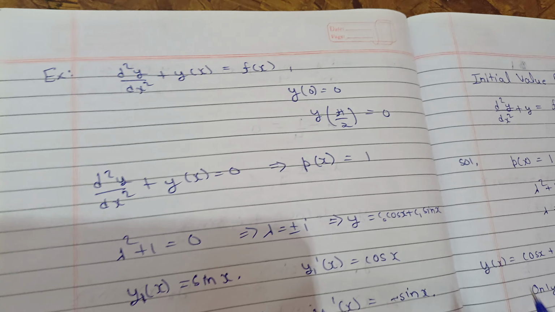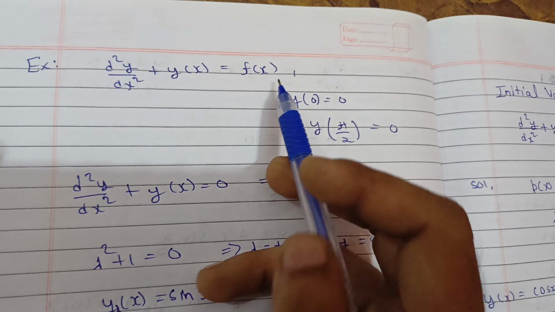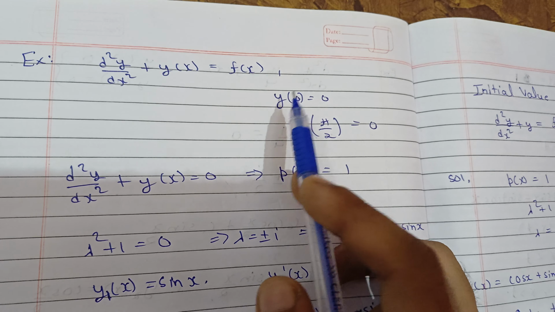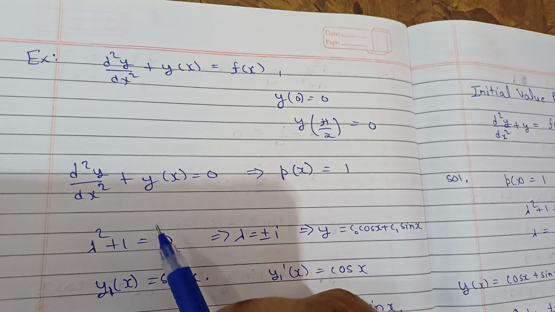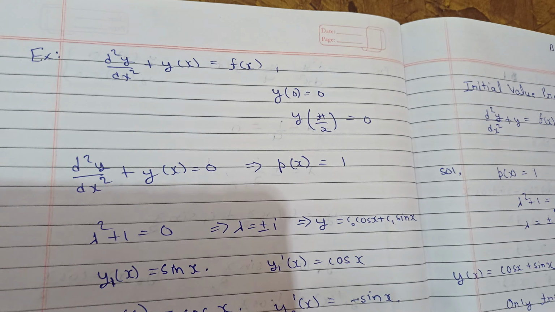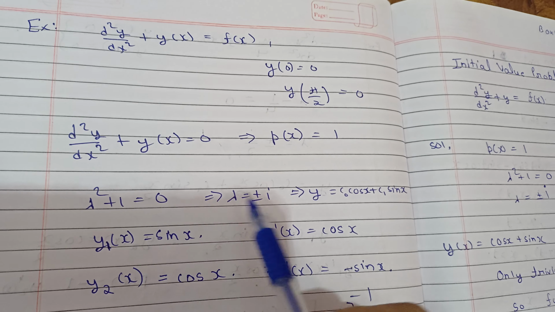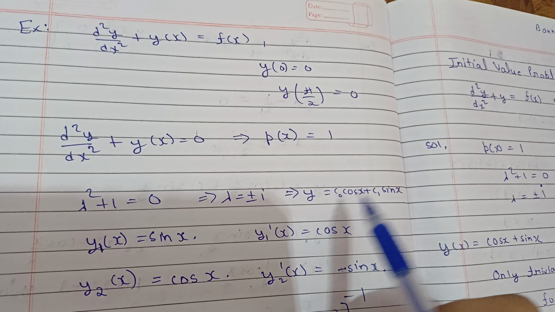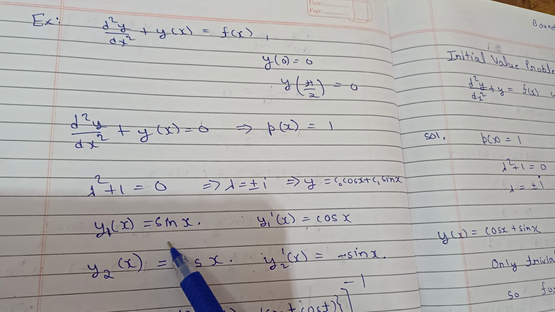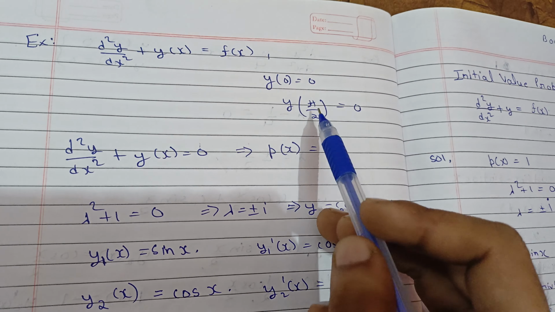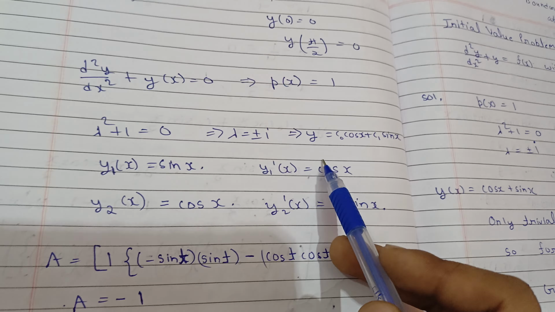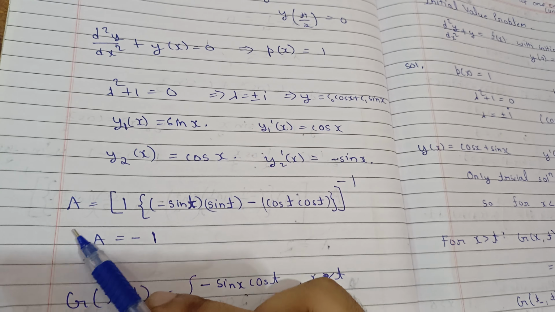Let's take one more question. d square y by dx square plus y(x) equal to f(x), and the boundary conditions are given: y(0) is 0, y(pi by 2) is 0. So again p(x) must be 1. So lambda square plus 1 equal to 0, lambda will be plus minus i, so the solution must be cos and sine type. So at 0 it must be 0, so y1(x) is sin x, and y2(x) at pi by 2 must be 0, so it will be cos x, because cos pi by 2 will give you 0. Now y1 dash can be found, y2 dash can be found, and just find the a value and write the g.